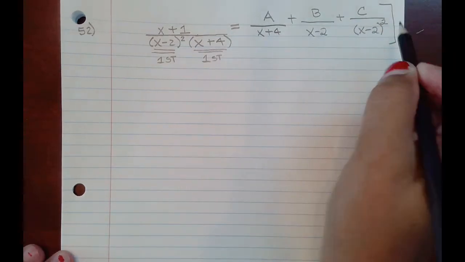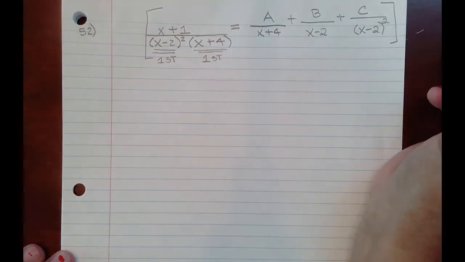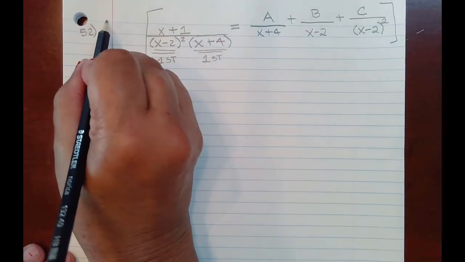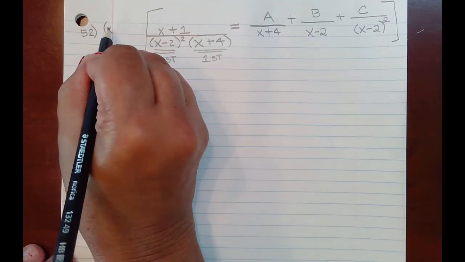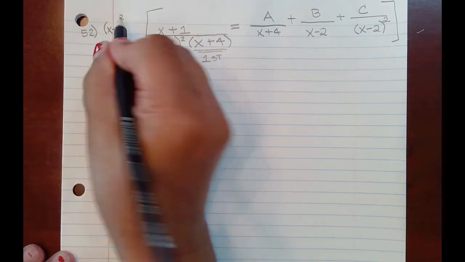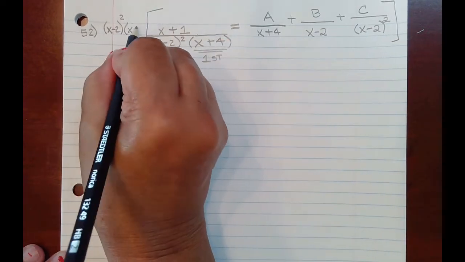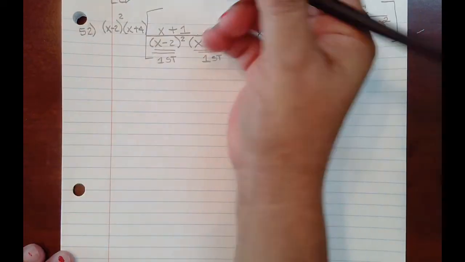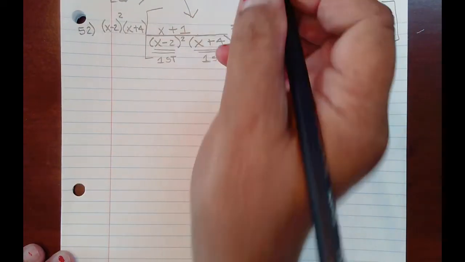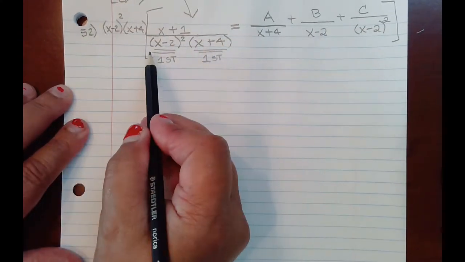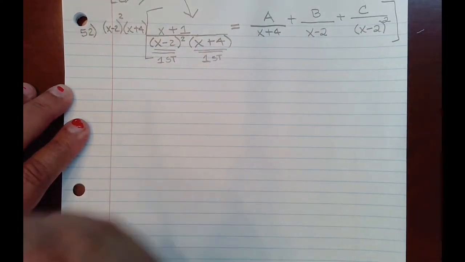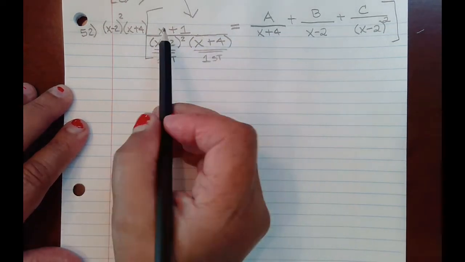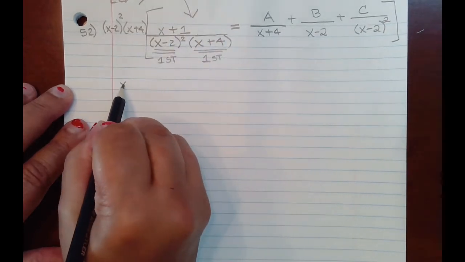Okay, like we have started all the rest of the problems, you're going to multiply by the LCD, which is nothing more than the denominator in the main fraction. So that LCD is x minus 2 squared times x plus 4. You're going to multiply it by the main fraction. All of the LCD will cancel with everything in the denominator. So that whole denominator is gone, leaving you with just x plus 1.